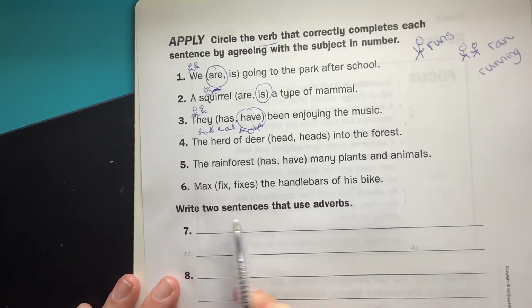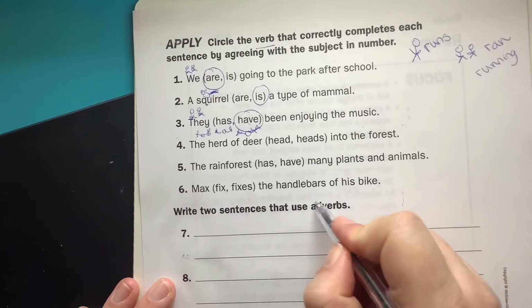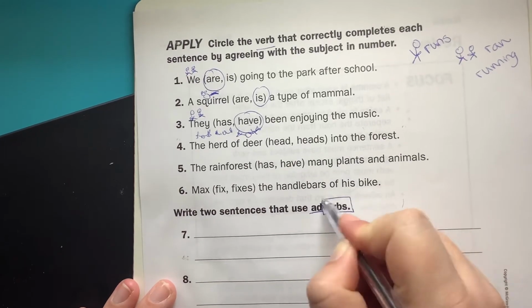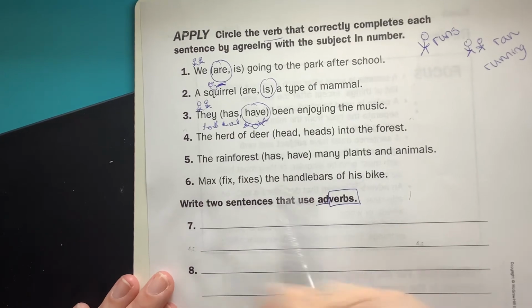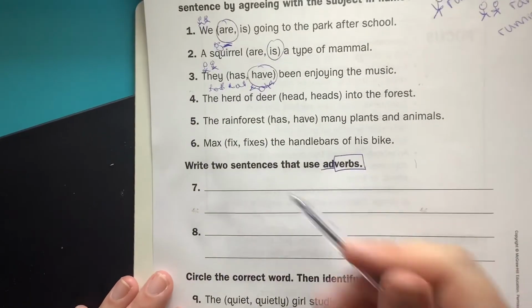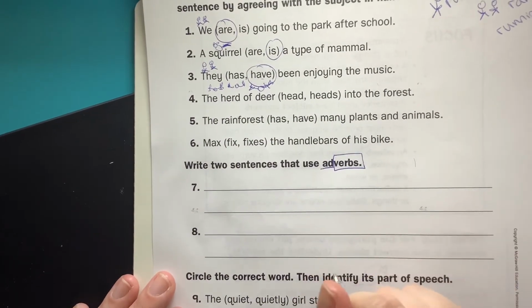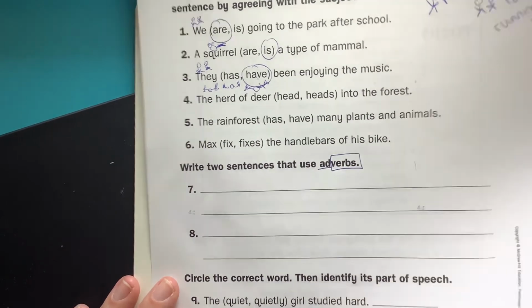Then down here, we're going to write two sentences that use adverbs. So an adverb adds to a verb. Remember, a verb is an action word. So I'm going to write down one sentence. You can use it if you want or come up with your own, and then you're going to do the second one. So let me choose a verb. I'm going to choose the verb cough because coughing seems like a very not good thing to do right now, so it can be funny, kind of.